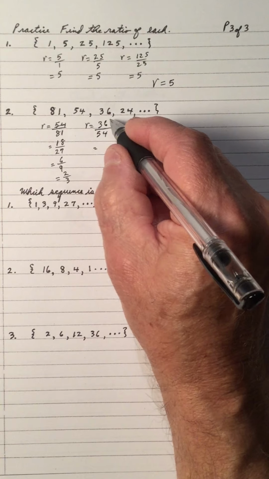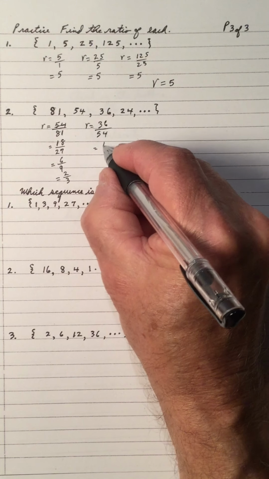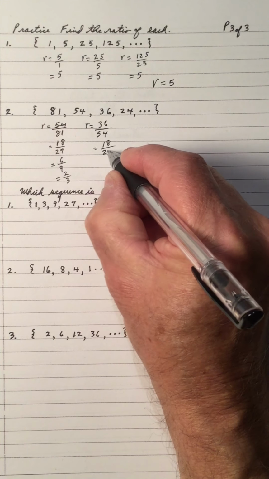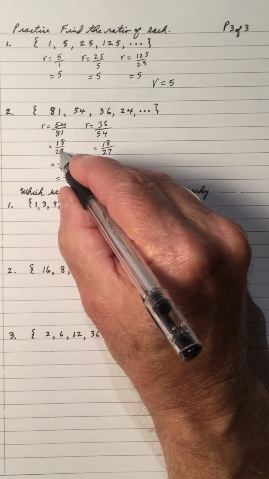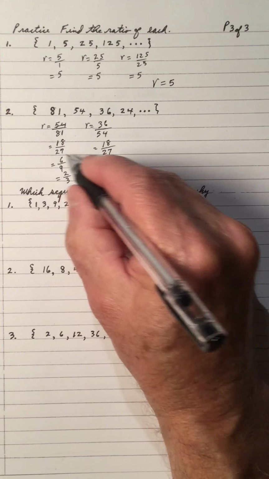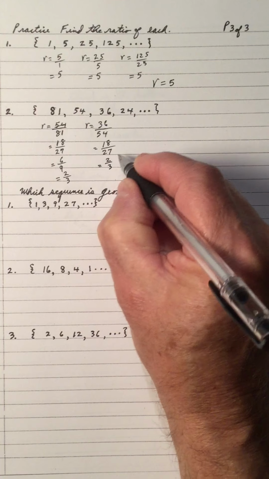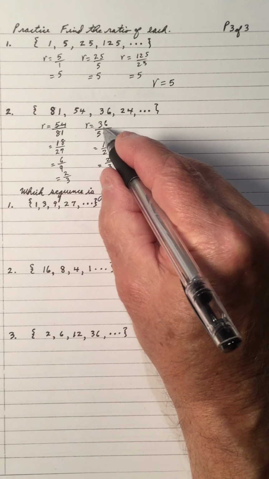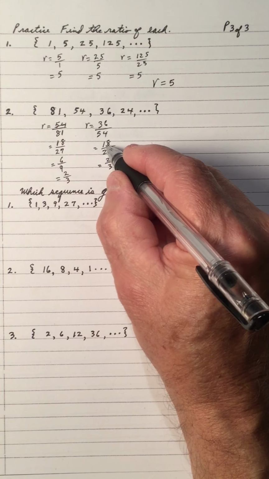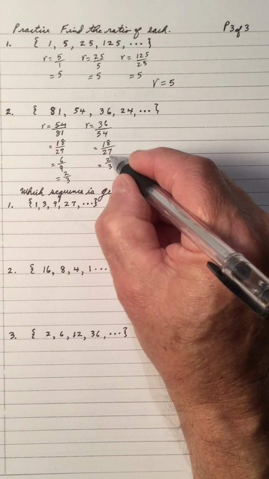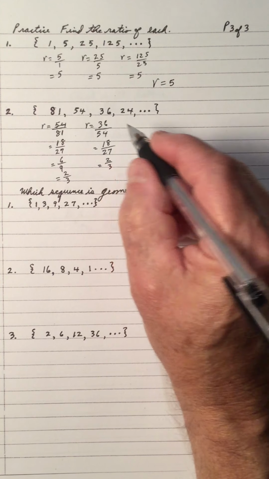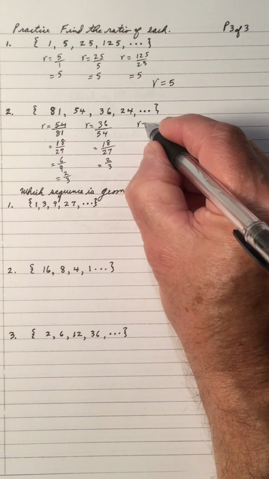And right now they're even, so I can divide by 2, 18, and 27. And 18 over 27, we already have it here, so that becomes 2 over 3. And if you want, you can divide by 9. 9 into 18 goes 2, 9 into 27 goes 3. So you reduce it down as low as you can.